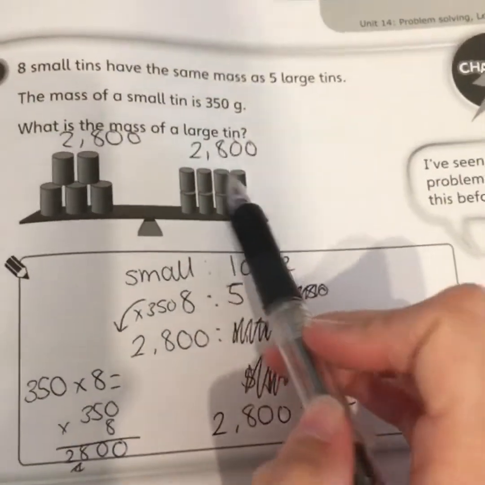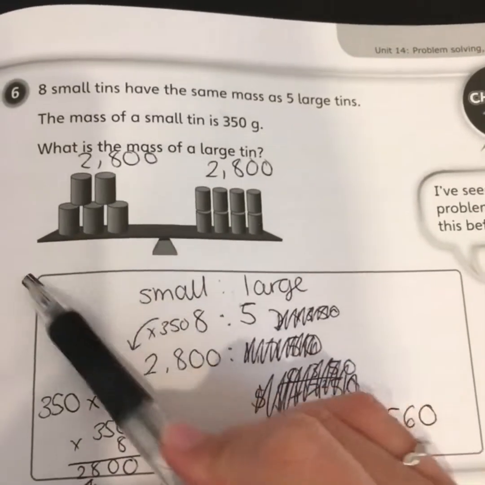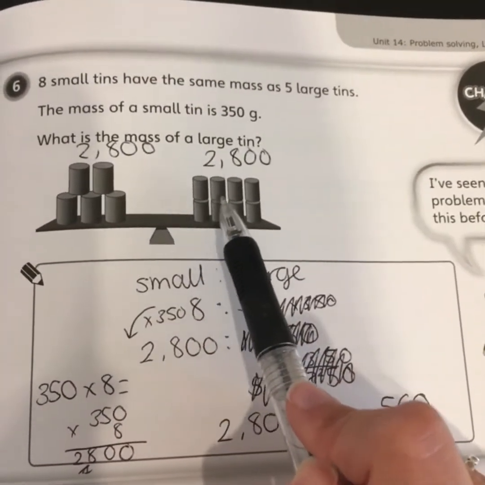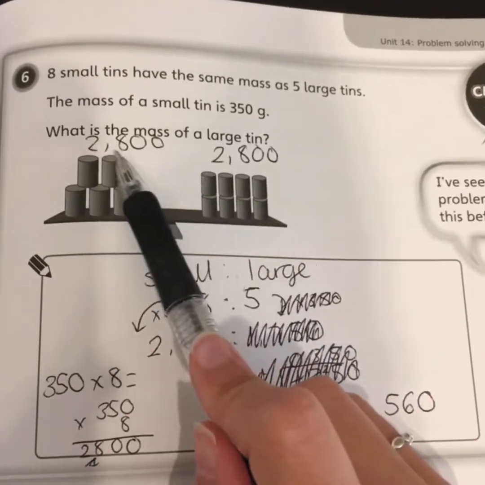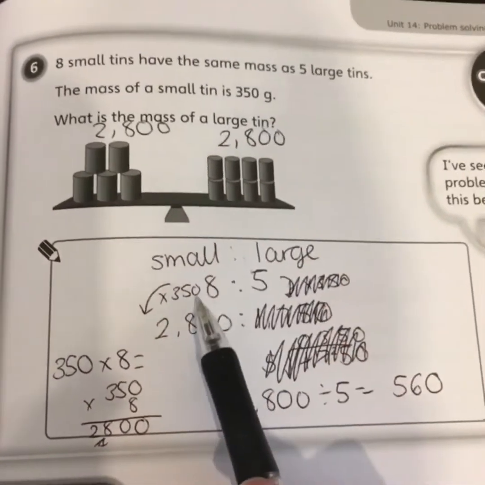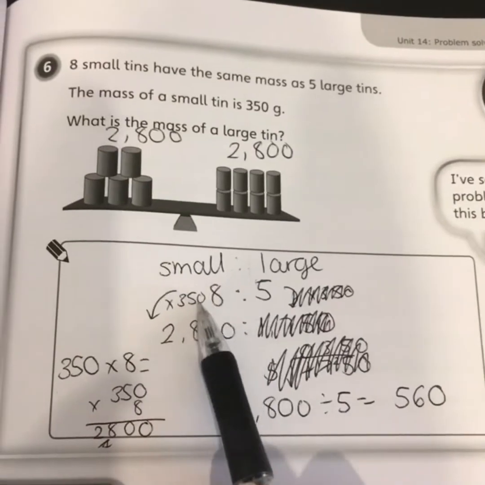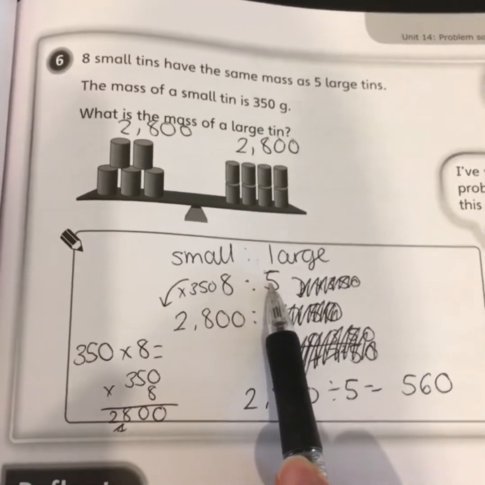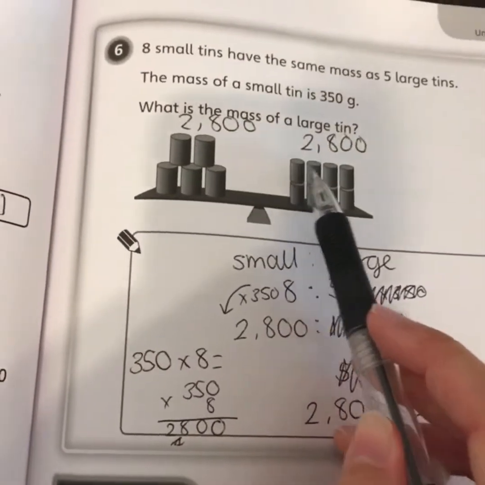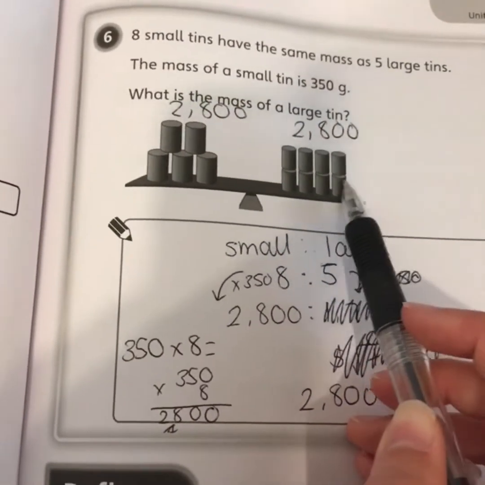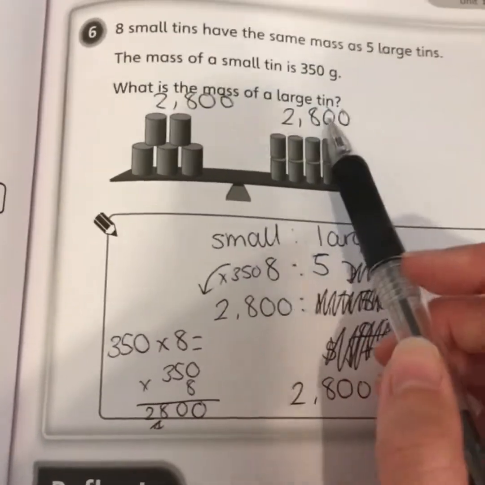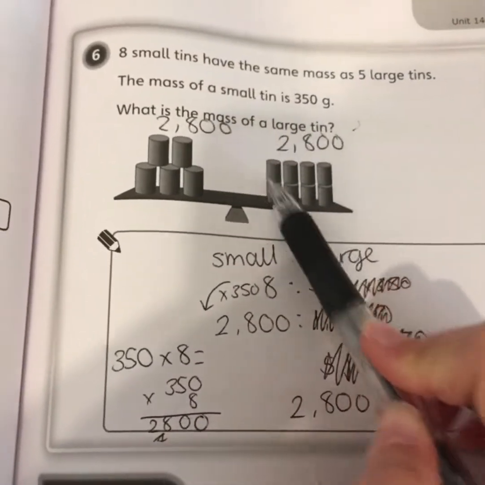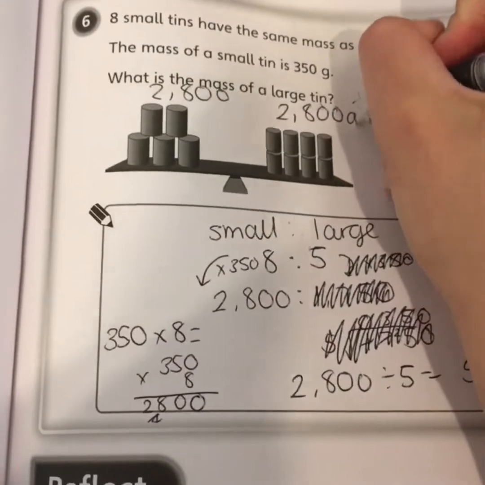So, 8 small tins have the same mass as 5 large tins. The mass of one of these tins is 350 grams. What's the mass of a large tin? So, first of all, I did write down this ratio, that 8 small tins are the same as 5 large tins. Now, if I know that each one of these is 350, I can do 350 times 8, which I've done down here. And then I know that this whole side equals 2,800 grams.